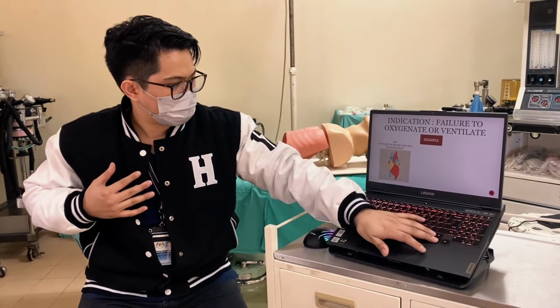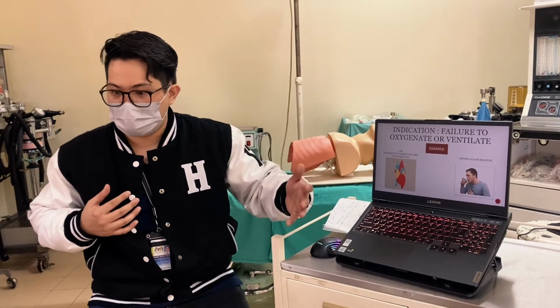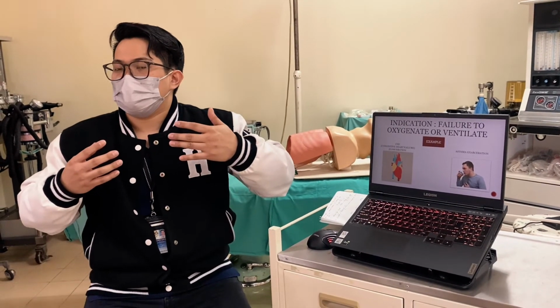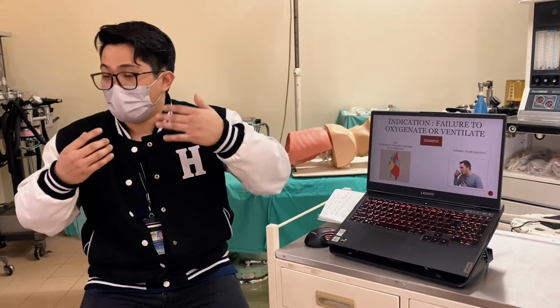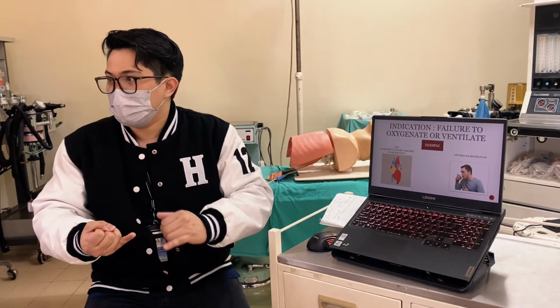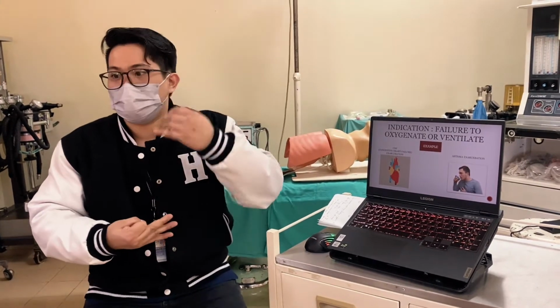Okay. And the second one is asthma. Asthma exacerbation, those that show symptoms like allergy, for instance, dust allergy, food allergy, or maybe a family history of asthma.